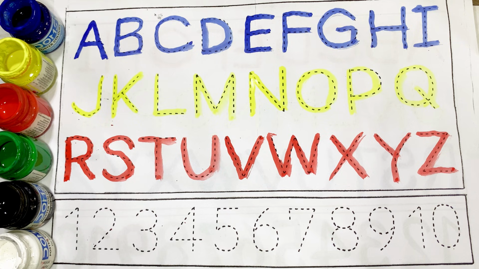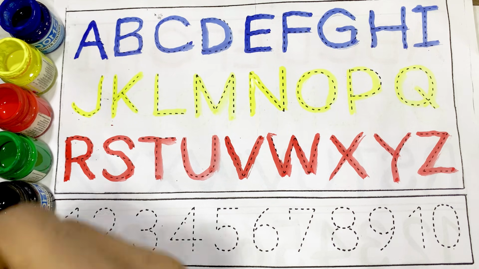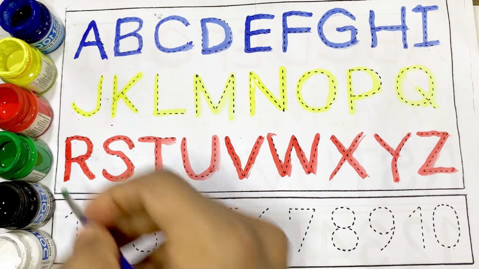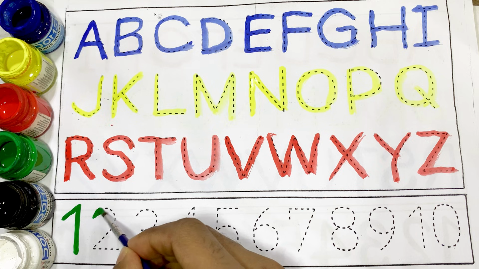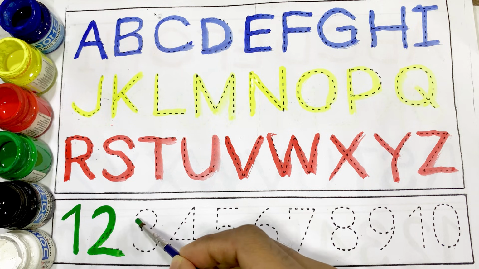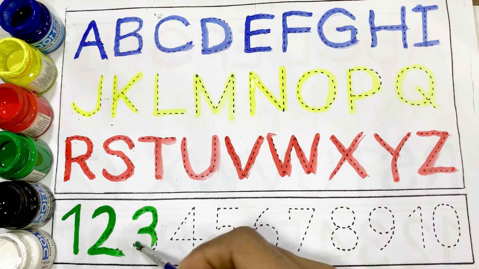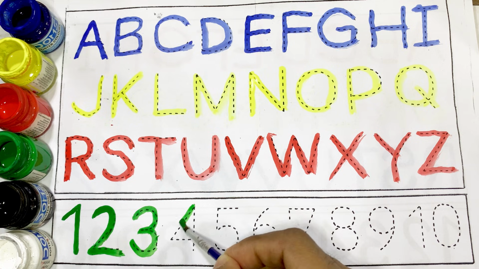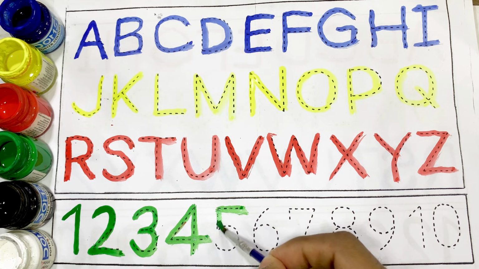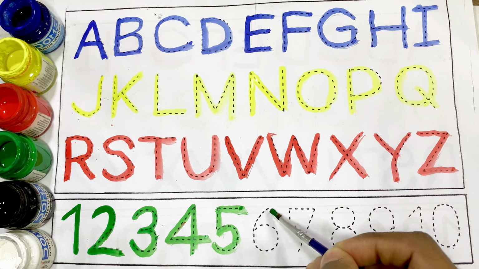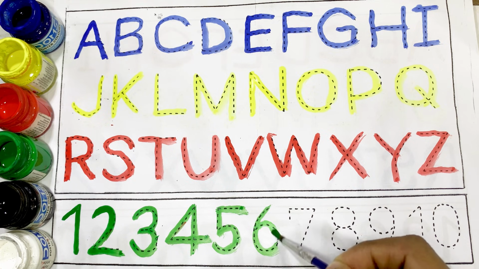Kids, now draw numbers. And first draw 1 and use green color. This is 1. This is 2. This is 3. This is 4. This is 5. This is 6.